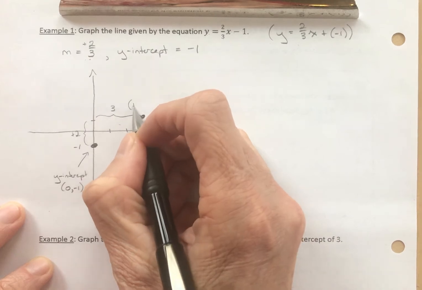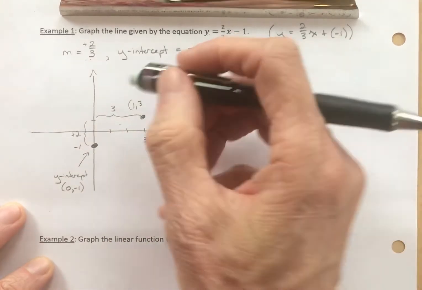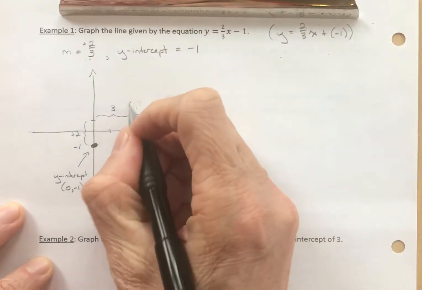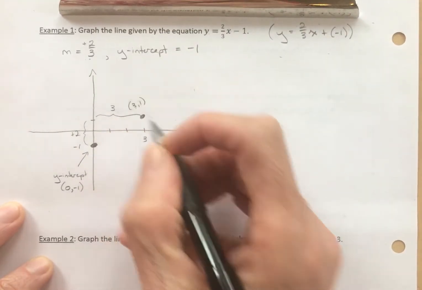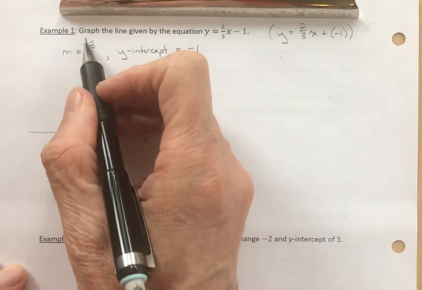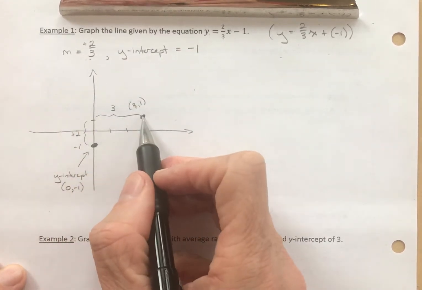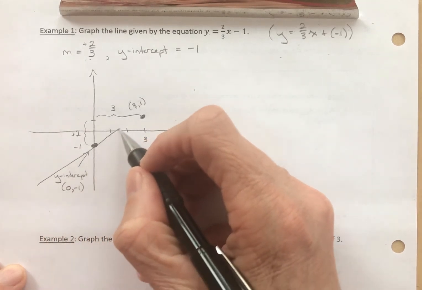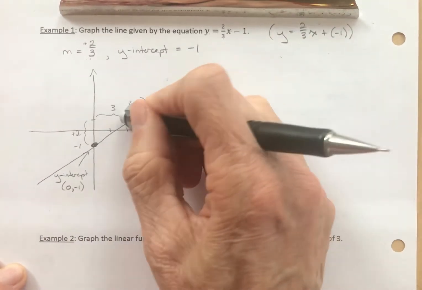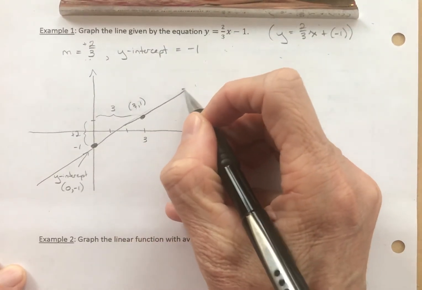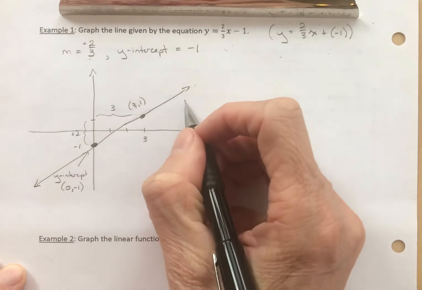As you can see, that point is the point, whoops, I got it backwards. It's not the point (1, 3), it's the point (3, 1). So I started with the y-intercept. I used the slope to come up with a second point. And now all I have to do is, again, sometimes I miss, I probably should use a straight edge, connect the 2 points.